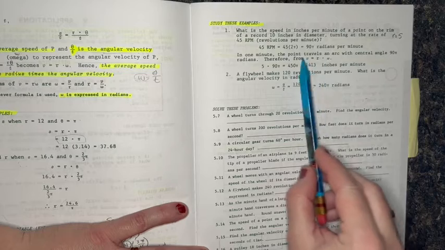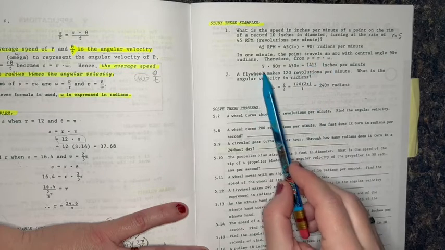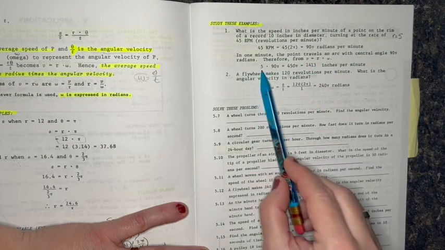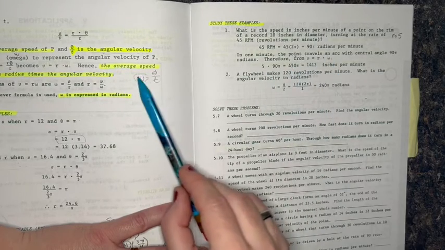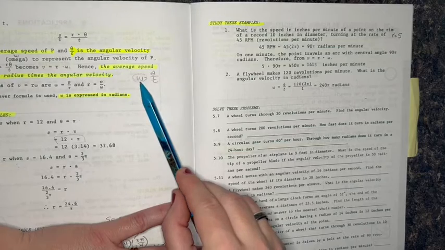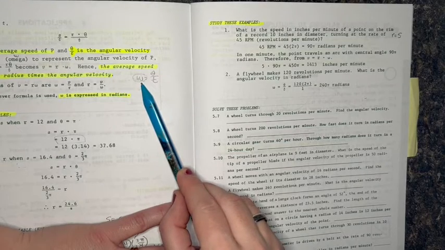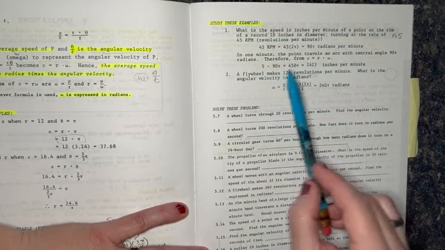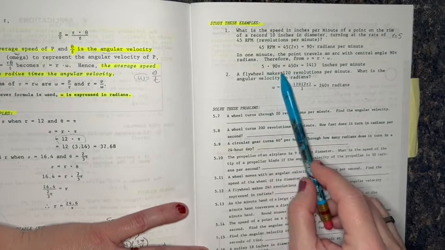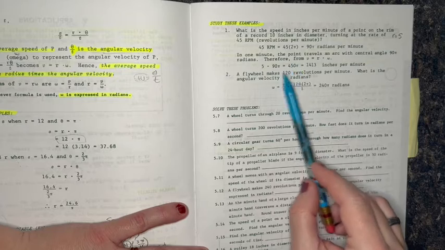Therefore, in our formula, okay, the radius is 5. The W, or omega, right, the angular velocity is 90 pi. Okay, so we take 5 times 90 pi and we get 450 pi.